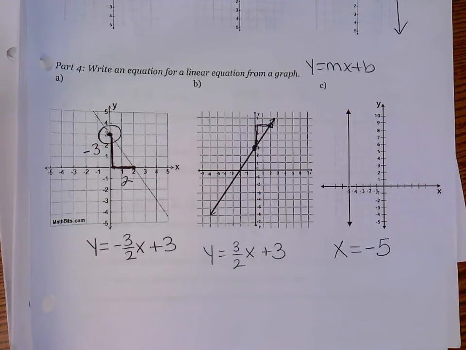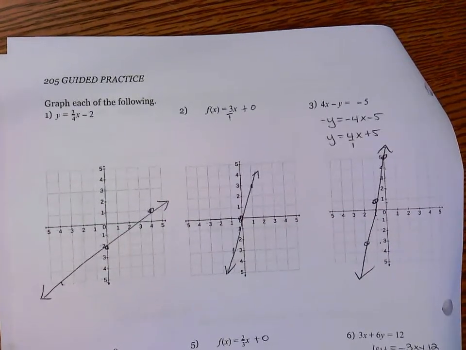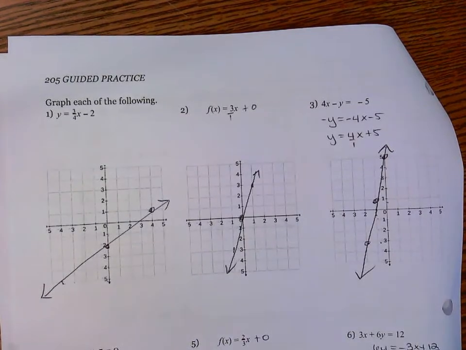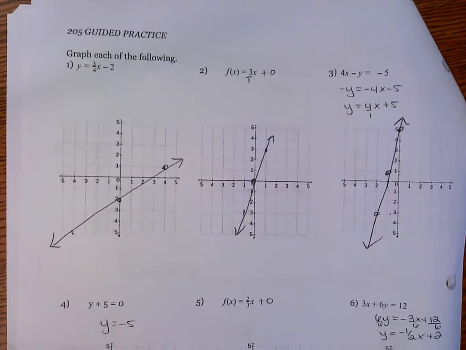So now people are going to try the guided practice if they haven't. So here are the solutions to the 205 guided practice. So you can pause the video and check your answers.